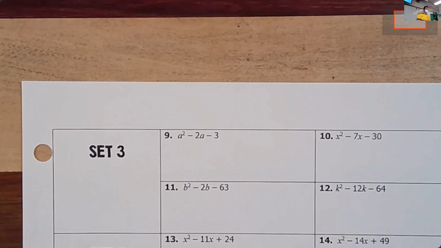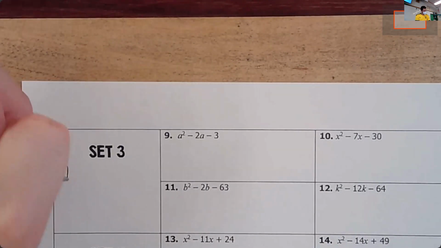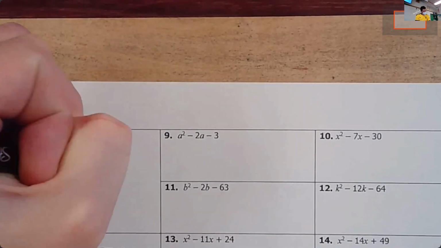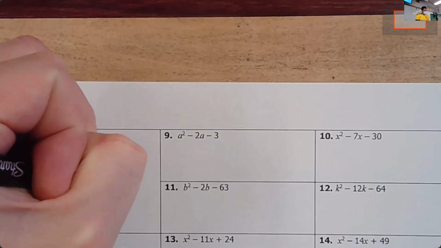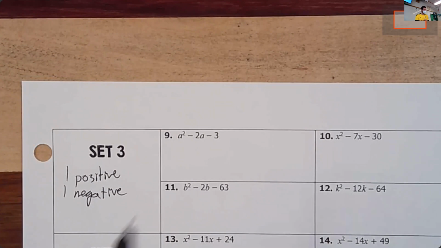Two negatives would be a positive multiplied together. Yeah. There you go. So again, we're looking for a positive and a negative number, just like set 2. However, so one positive, one negative. That part is the same as set 2, but the big difference is the middle number is negative. So when we add them together, the result is negative.